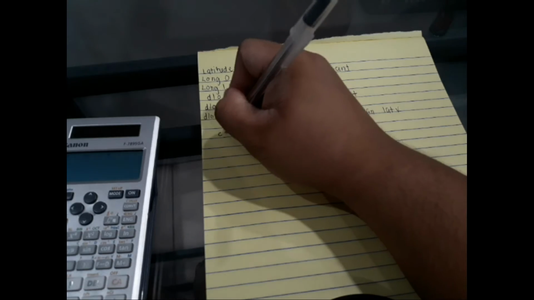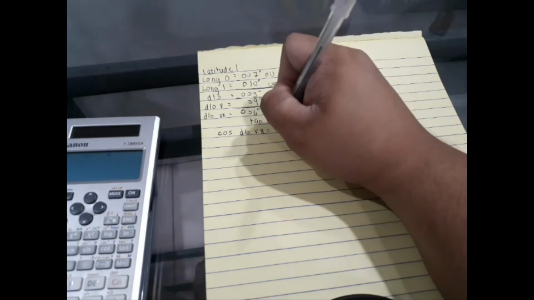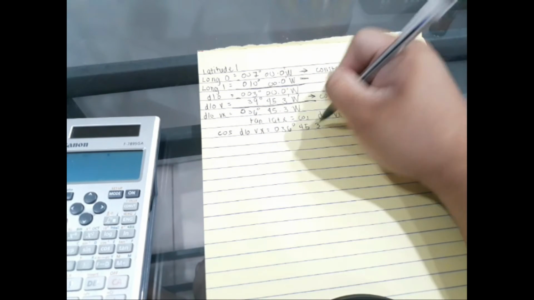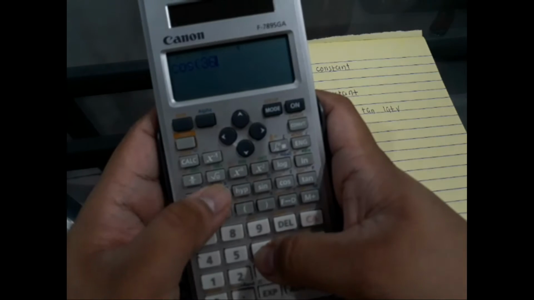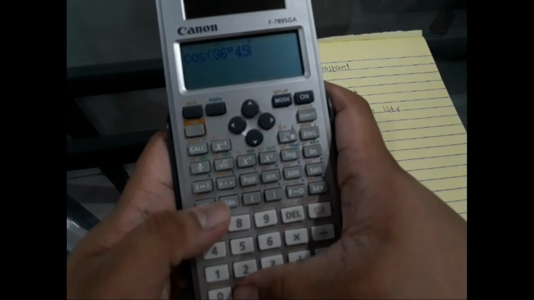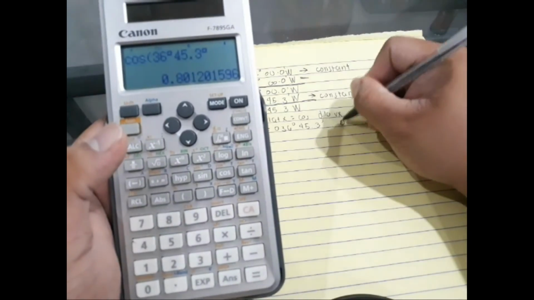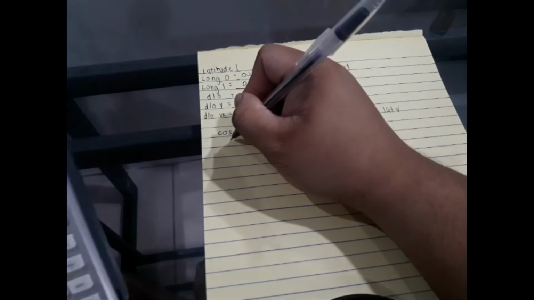So I'm just gonna adjust the camera. So of course we're gonna get the cos d low vx is equals to 36 degrees and 45.3. So there you go. We're gonna use the calculator. So cos 36 degrees and 45.3. So the answer is 0.80120.